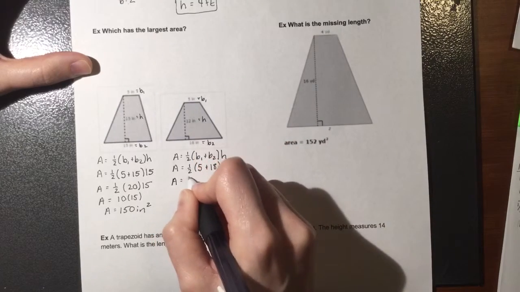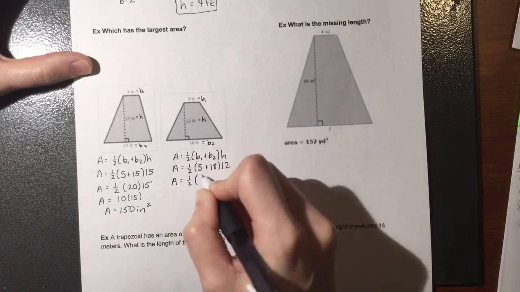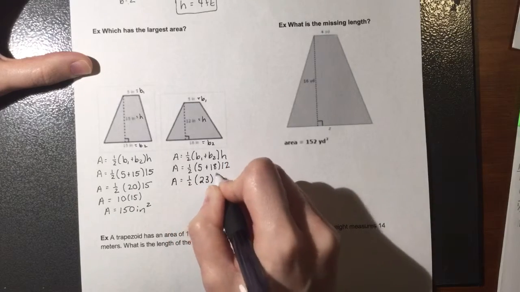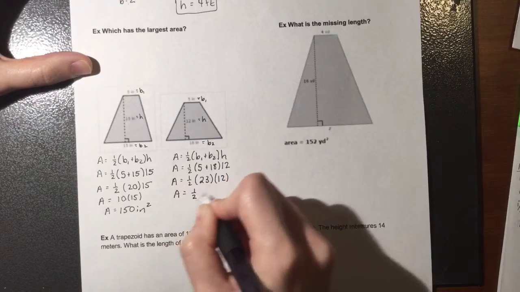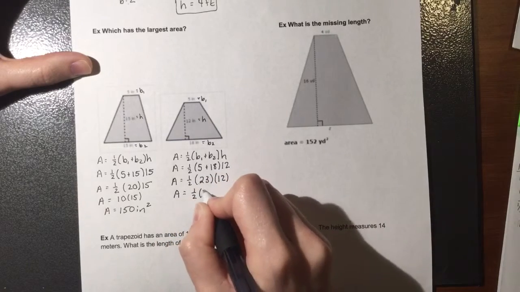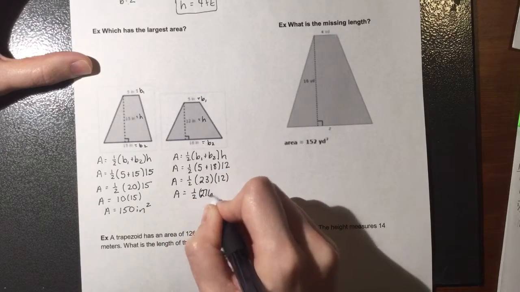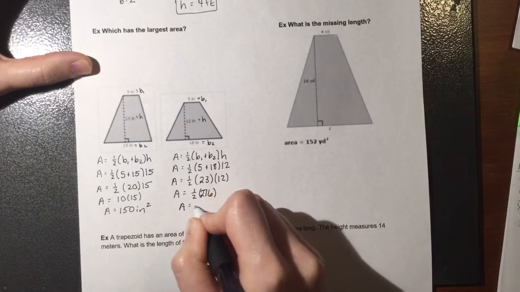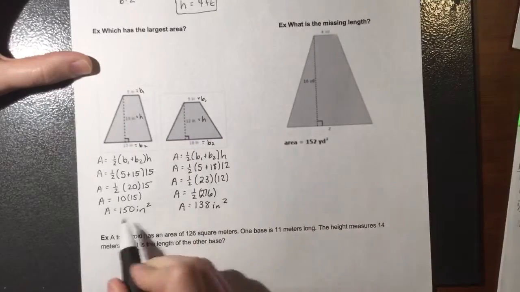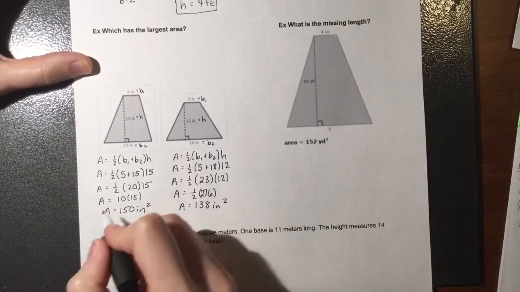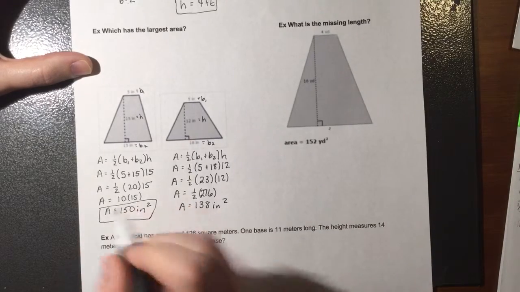So area is going to be equal to 1/2 times 23 times 12. Area is going to be equal to half of, I'm going to multiply those two first, 276. And half of 276 is going to be 138 inches squared. So which of those two trapezoids has the largest area? It's going to be that one right there.